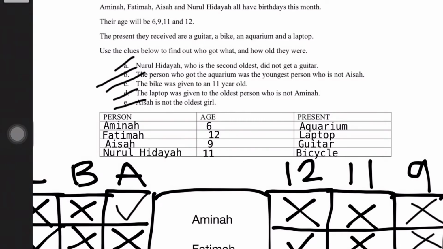So based on the table we get, Aminah, which is 6 years old, will get an aquarium, while Fatimah, which is 12 years old, will get a laptop, while Aisyah, which is 9 years old, will get a guitar. Nurul Hidayah, which is 11 years old, will get a bicycle. That's all from me. Thank you.